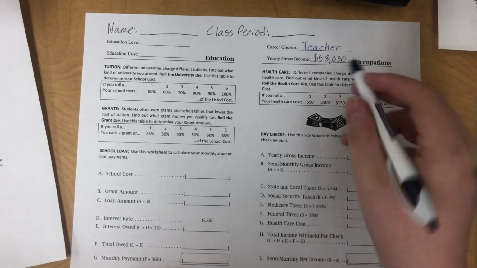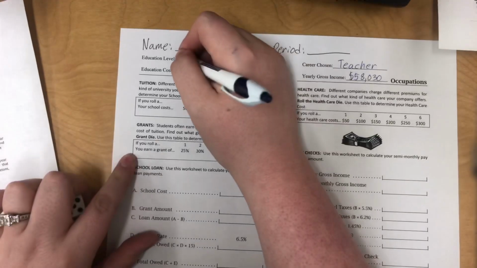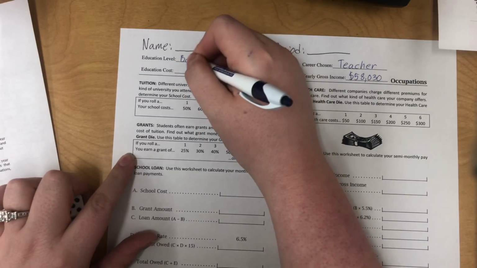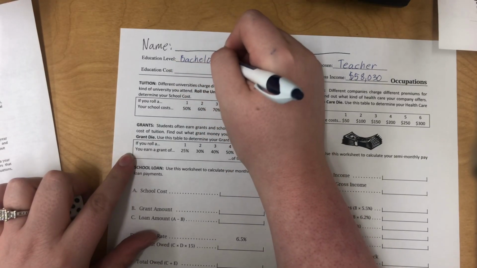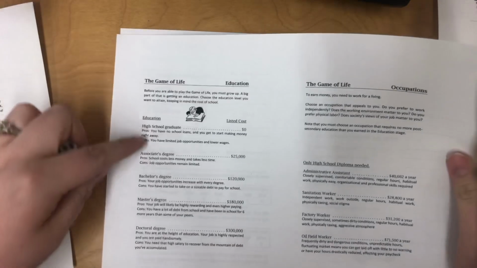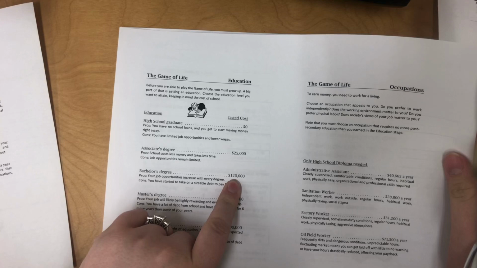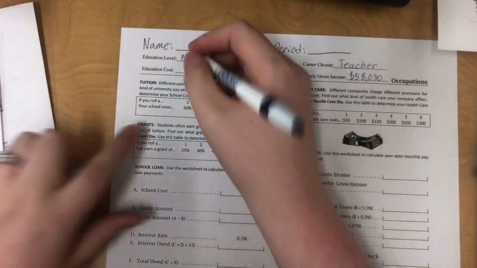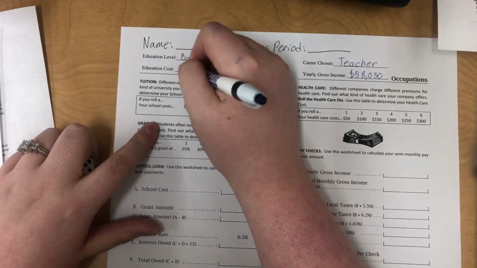That's okay. Since I know teacher requires a bachelor's, that's what I'm going to write over here under education level. So I'm going to look at the list of costs of educations. Bachelor's costs $120,000. So I'm going to write that as my education cost.